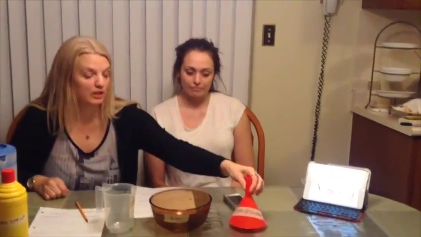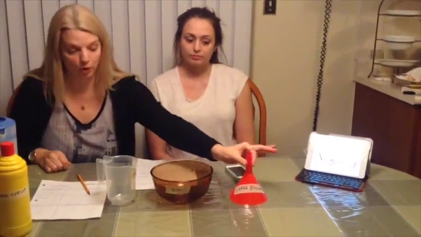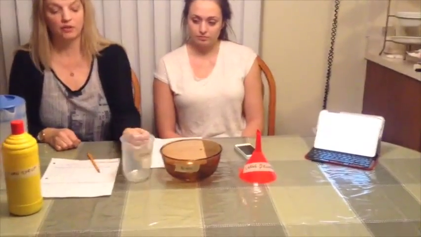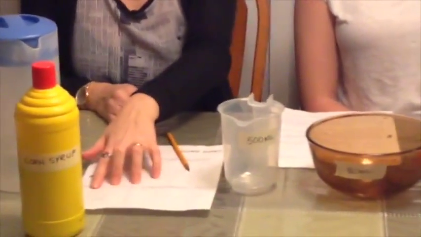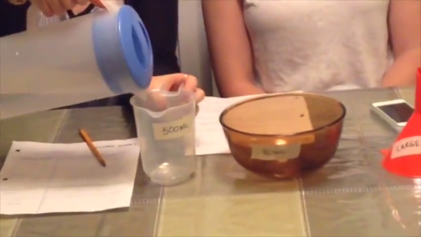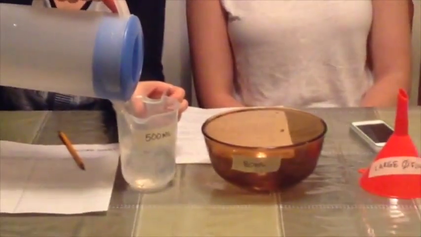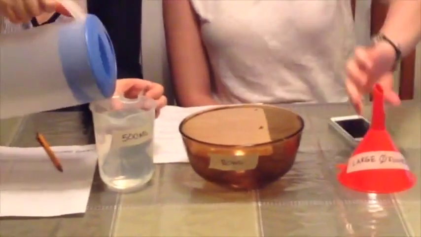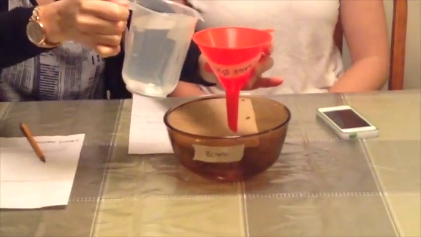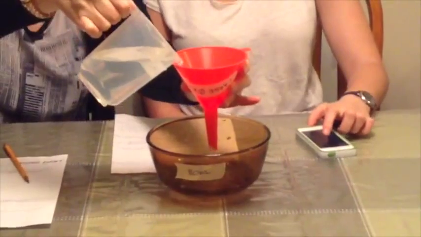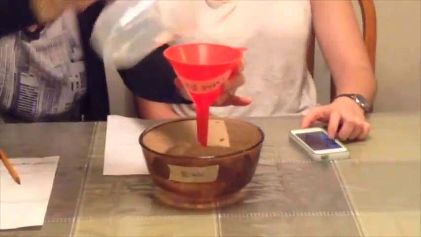Again, we'll use a large funnel to represent the normal blood vessel, a bowl to collect, our marked out 500 milliliter container, and our recording sheet where we have water versus corn syrup and the time that elapses. So it's a two-student experiment again with a timer. We will fill the 500 milliliter container, and just as in the first experiment, we will start the timer. And stop. That gets recorded in for the water segment.